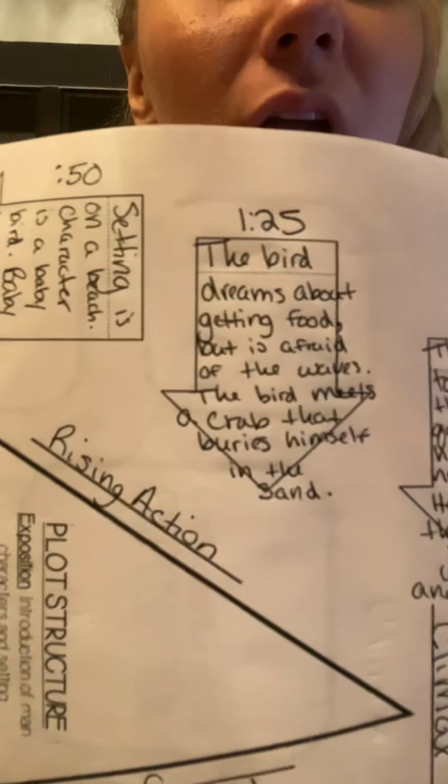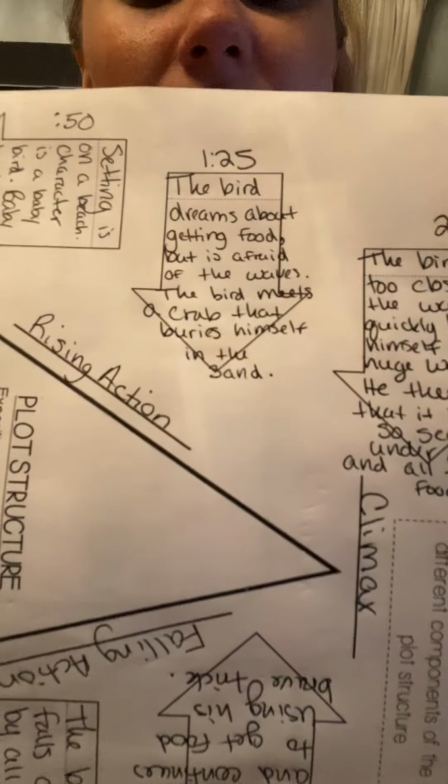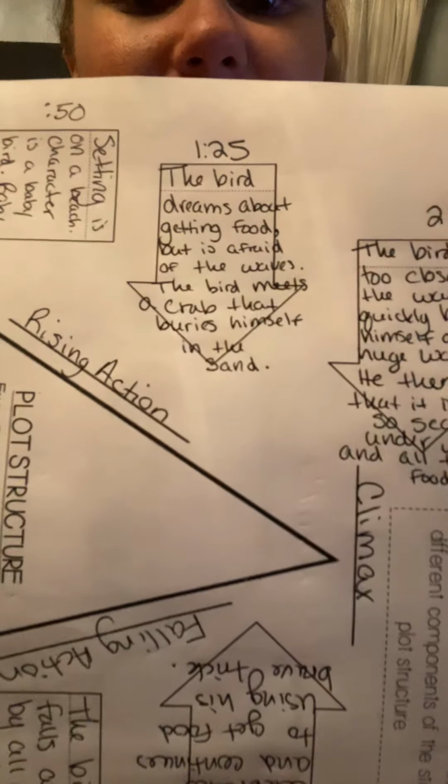Okay, so you've had your discussion, you paused. The rising action. The bird dreams about getting food but is afraid of the waves. The bird meets a crab that buries himself in the sand. Now, I'll give you a hint.